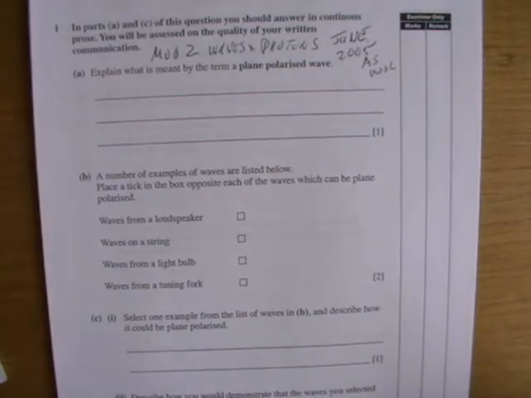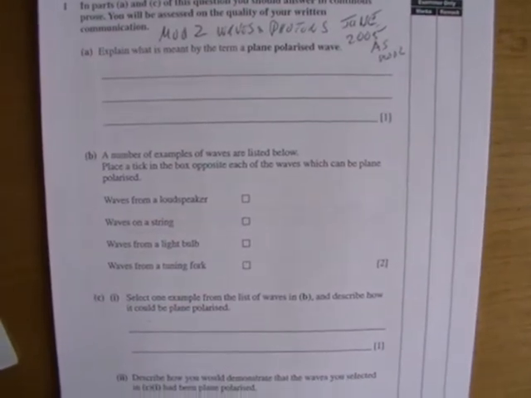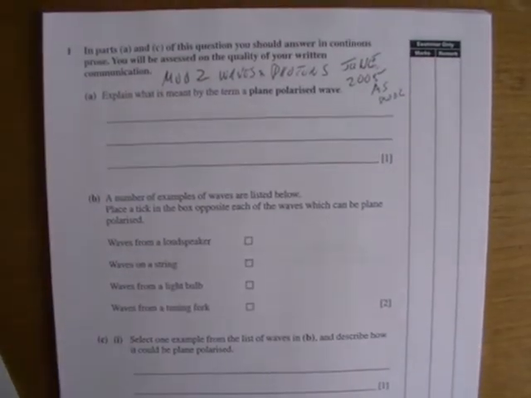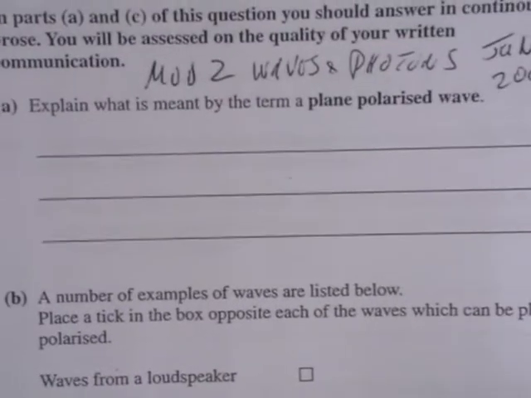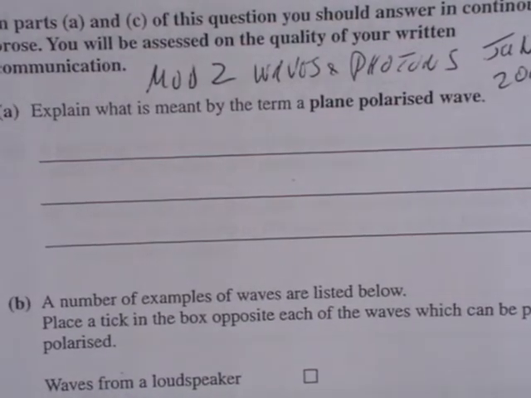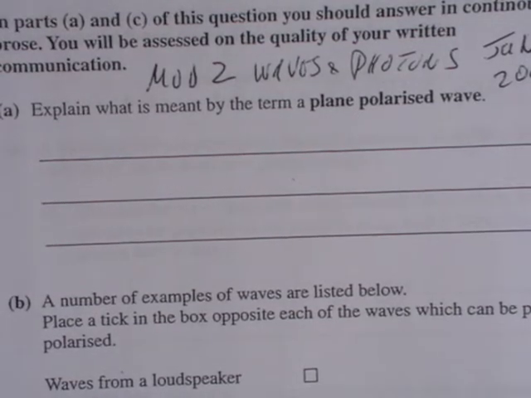This is question 1, June 2005, from AS Old Module 2, and the first question says, explain what is meant by the term plane polarised wave. I'll just make this a little bit bigger so that you can see it a bit more clearly. Alright, so explain what is meant by the term a plane polarised wave.